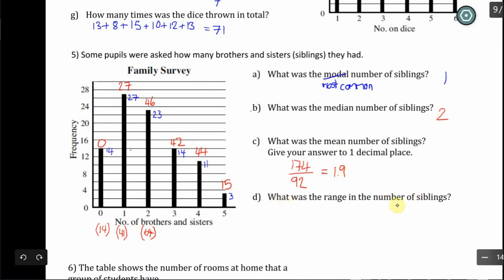What was the range in the number of siblings? Okay, lots of people are always tempted to do the wrong thing here, either subtract the frequencies, to find the biggest frequency, 27, and subtract the smallest one, 3. What would that tell us though? That would just tell us that there was a difference of 24 people between that number of siblings. It doesn't really tell us anything.